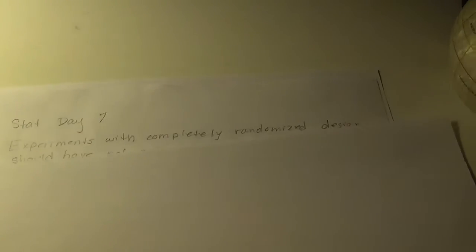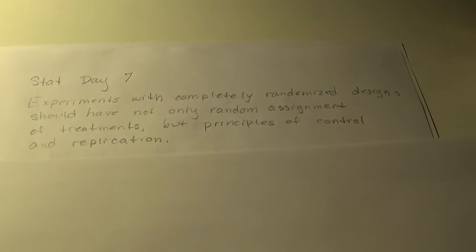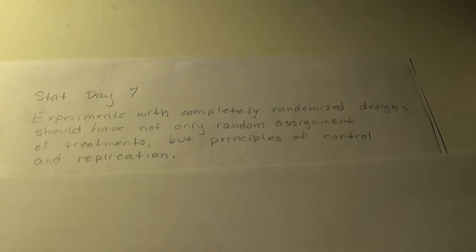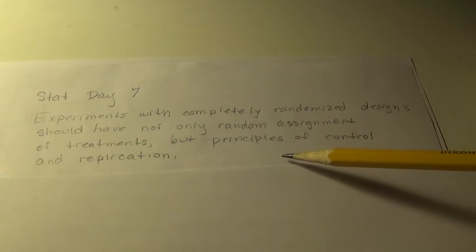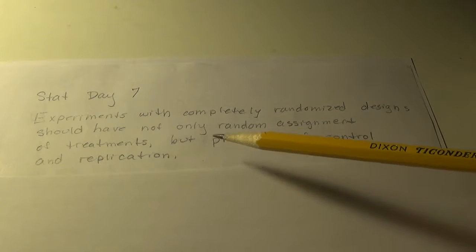What we're talking about today is this idea. Experiments with completely random designs should have not only random assignments or treatments, but principles of control and replication. So we sort of ended on that note previously, where we talked about three important aspects of experimental design: randomization, control, and replication. So starting on that note, let's repeat that, and you can write that again.